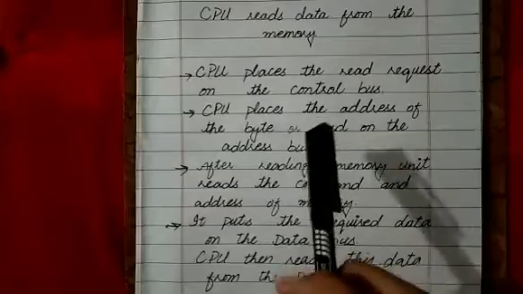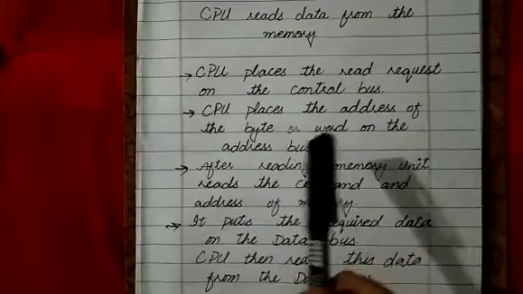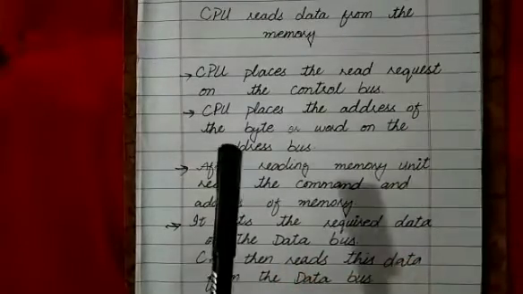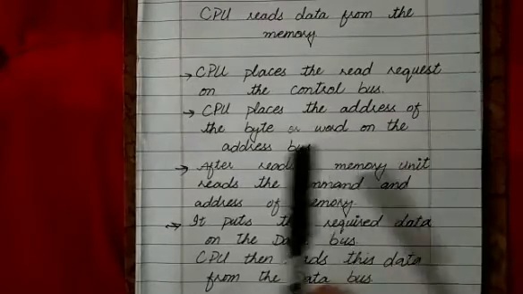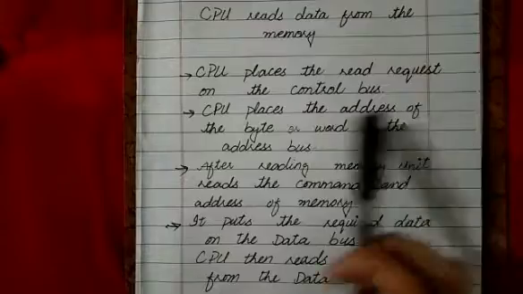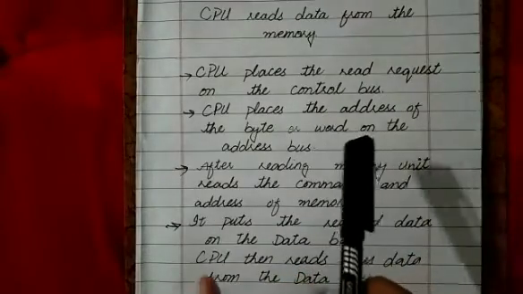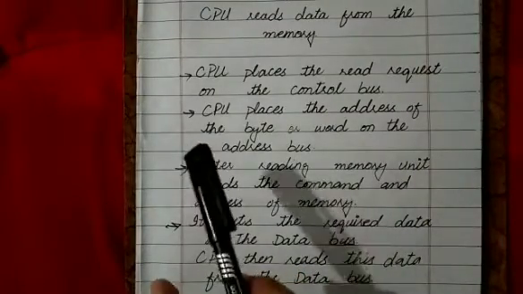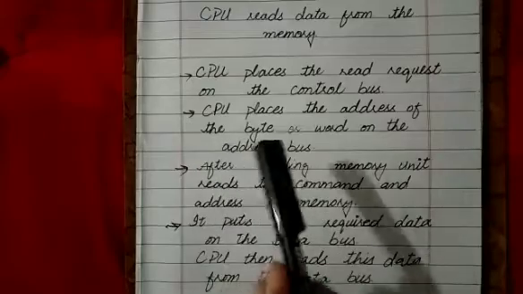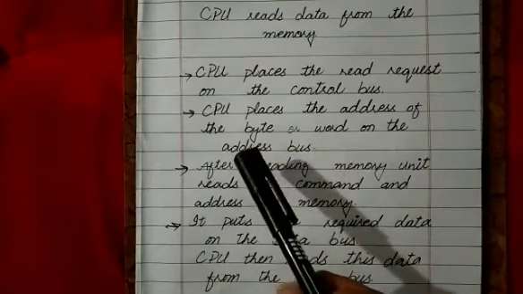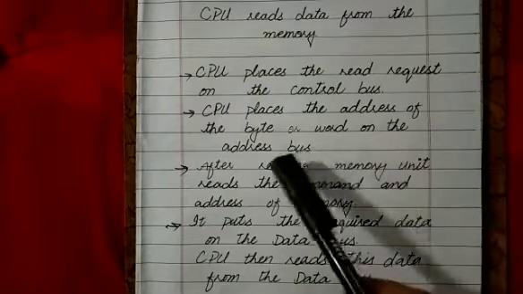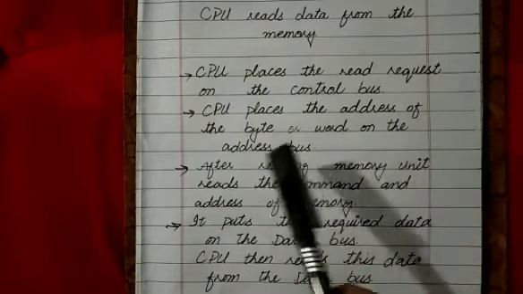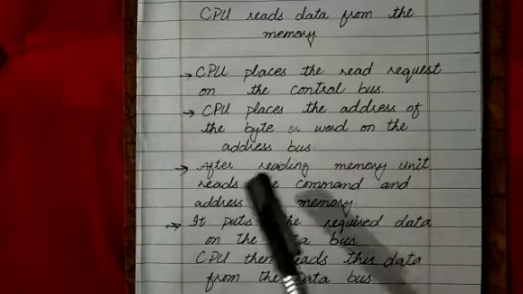The CPU places the read request on the control bus. Firstly, the CPU places the read request for reading data on the control bus, and then the CPU places the address of the byte or word which it wants to read on the address bus.